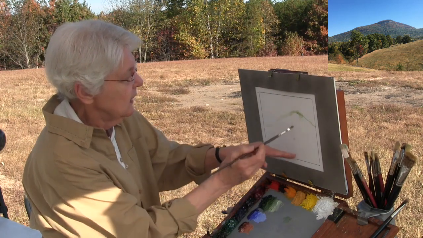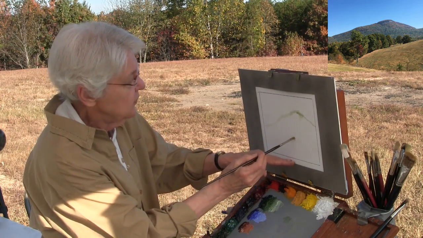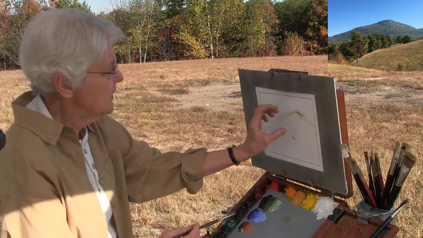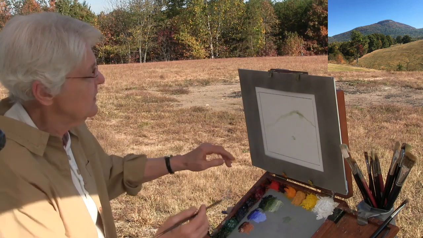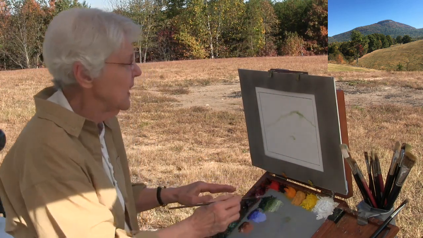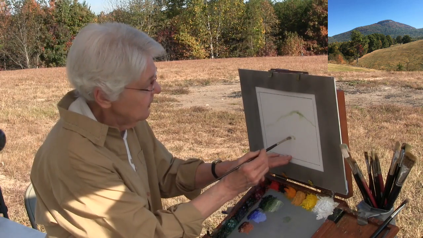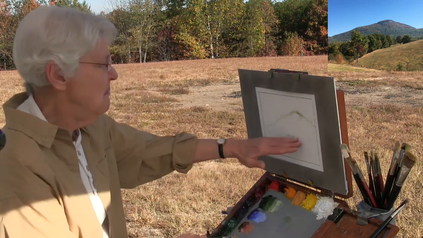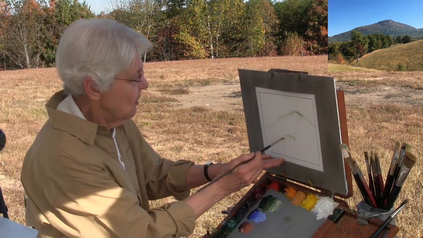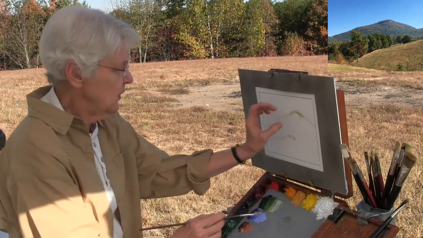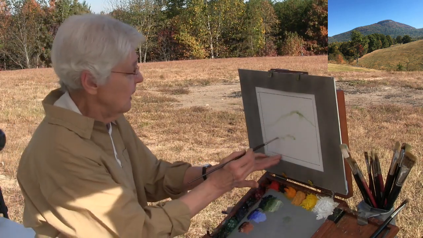Those trees are aligned about like that, and the line of the trees actually parallels that sweep of the mountain as it's coming down. Yeah, that's a little bit repetitive, so perhaps the thing to do is kind of interrupt those shapes a little bit and make that a little bit more interesting so as not to have those two parallel lines coming down.